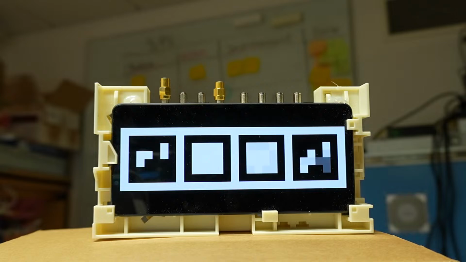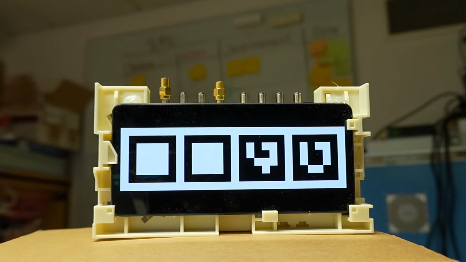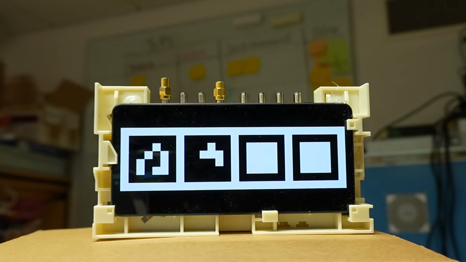It's loading in all the first. Okay, no, it's just loading in. Oh no, that's MP4.